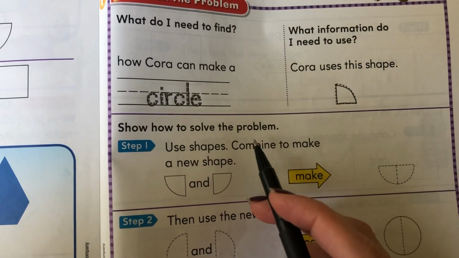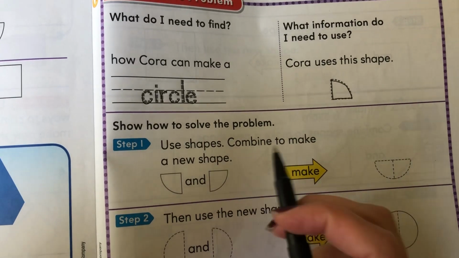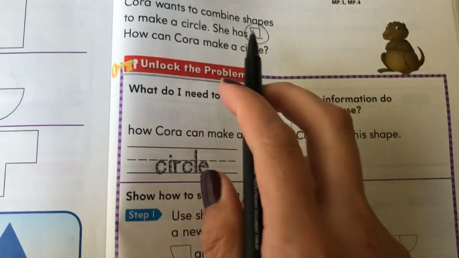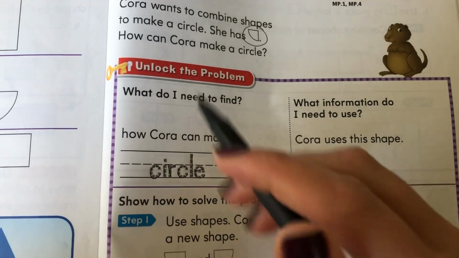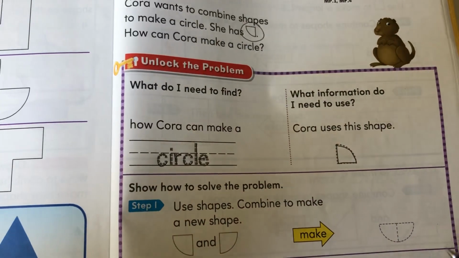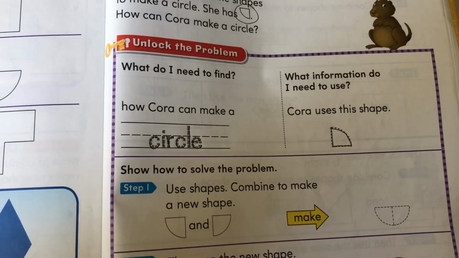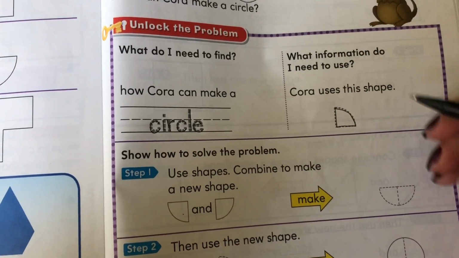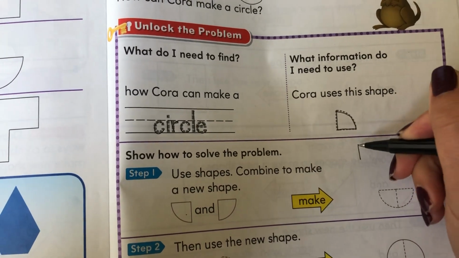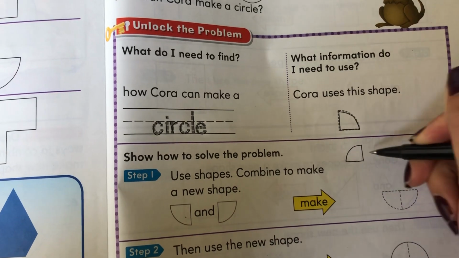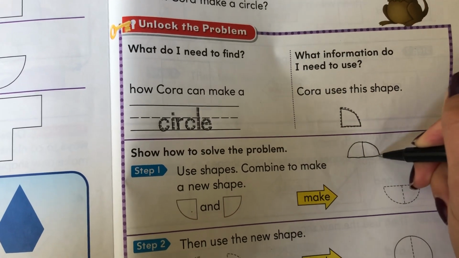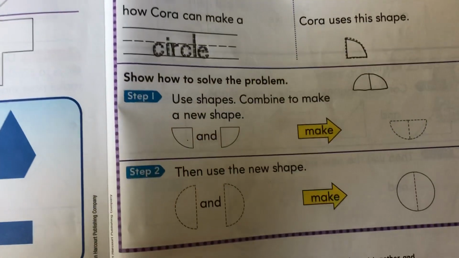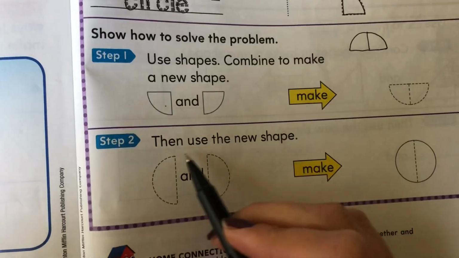Show how to solve the problem. Use shapes combined to make a new shape. Well, it's kind of doing it for you. It didn't say how many of these shapes she has, so I'm going to assume she has multiple ones. We can do as many as we would like, okay? Use this shape. So let's combine the two shapes.